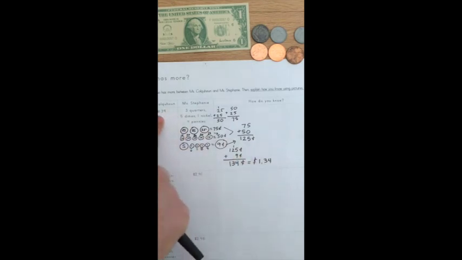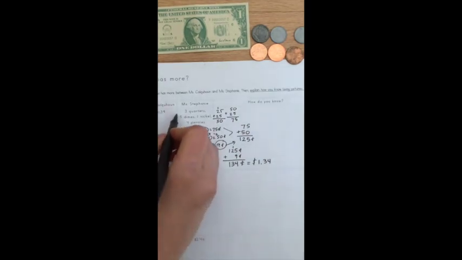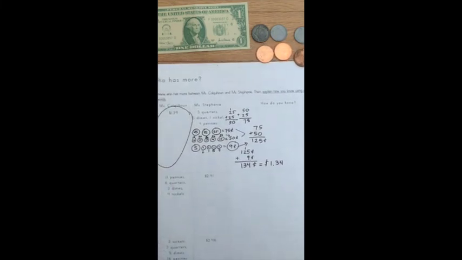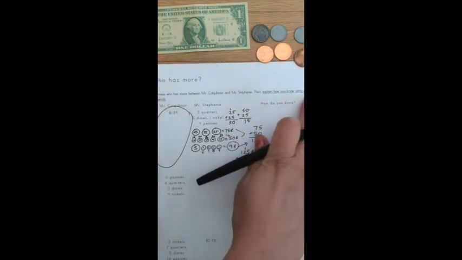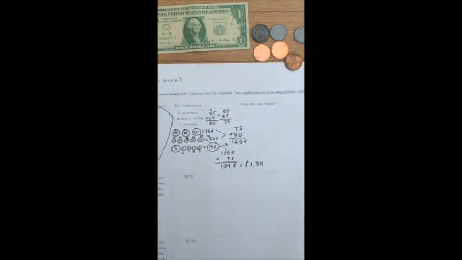All right, so if Miss Cahoon has $1.39 and Miss Stephanie has $1.34, who has more? Miss Cahoon does. So I'm going to circle Miss Cahoon. And I want to explain it. Explain how you know using pictures, numbers, and words. Here's some pictures, here's some numbers, but I don't have my words yet. So let me think of a sentence.